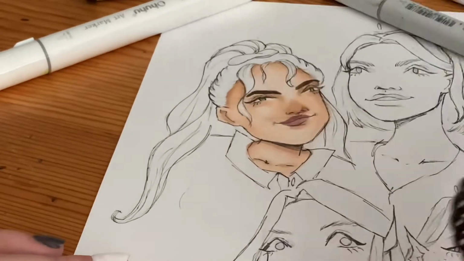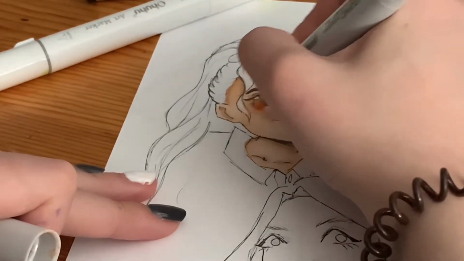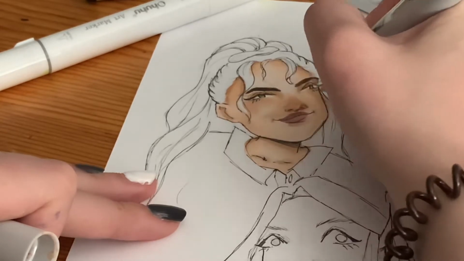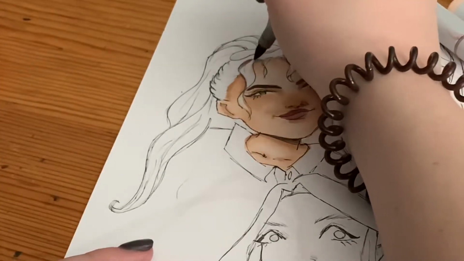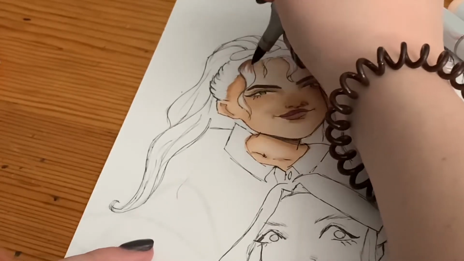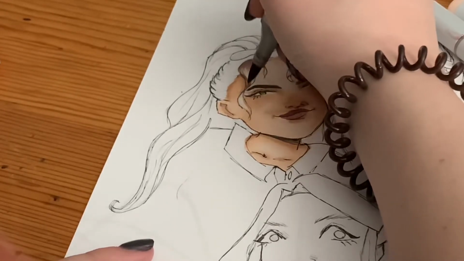But anyways, I went in and added the eye color along with blush and the lip color, and now I'm starting on the hair. I actually really like how Andy's hair turned out.